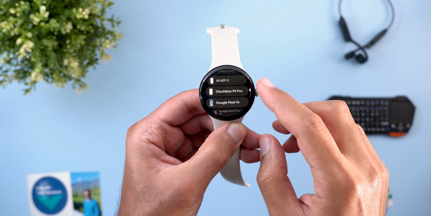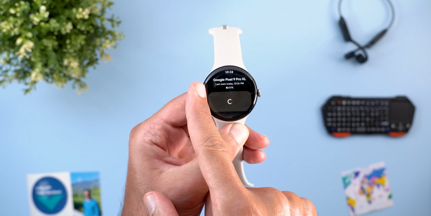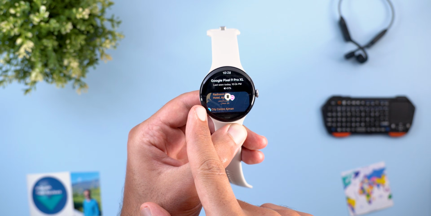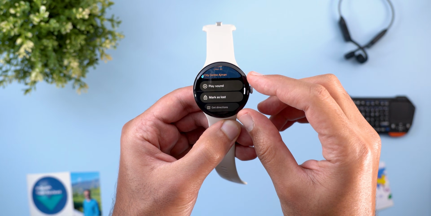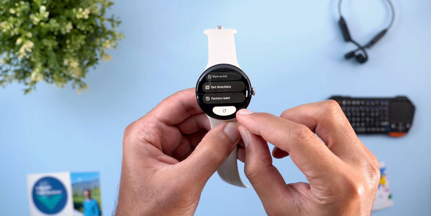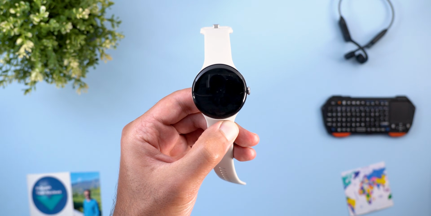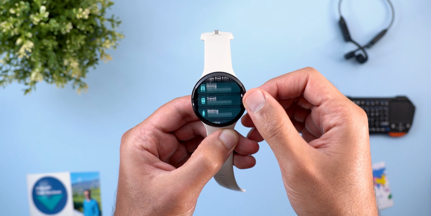When you tap on any of the devices, it will show you the last seen info, the map, and when you scroll down, you can play sound, mark as lost, get directions, factory reset, and refresh. And when you tap on the map, it will take you to Google Maps to start navigating if you want.